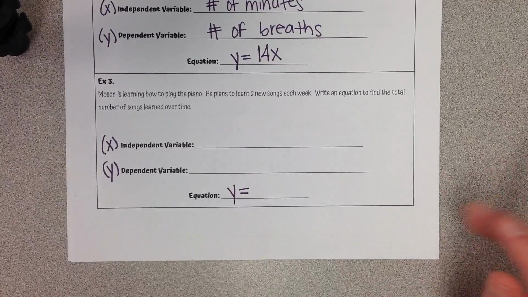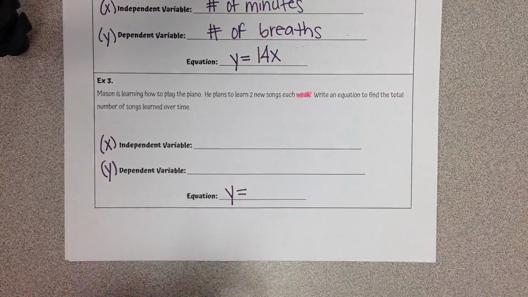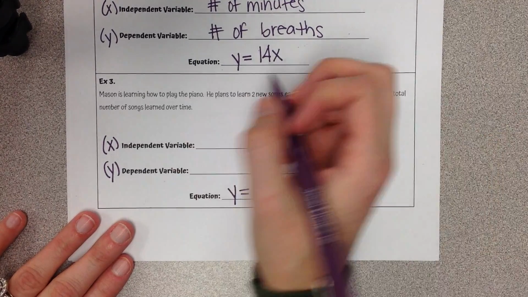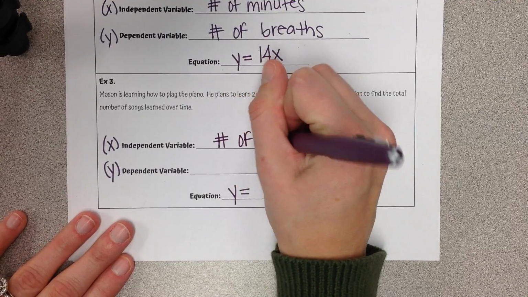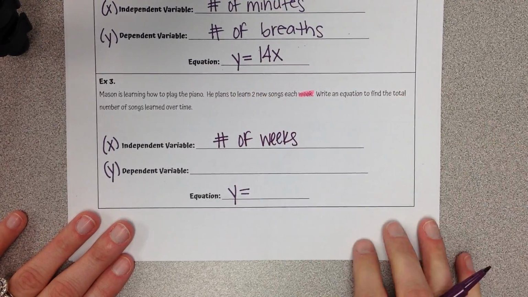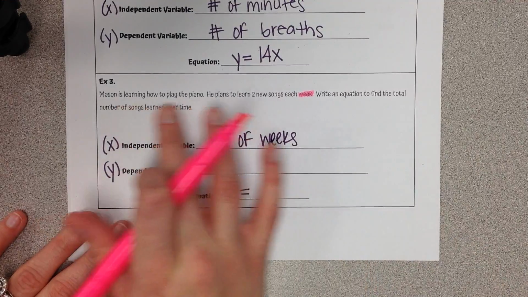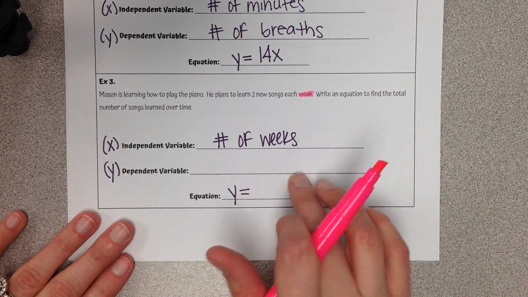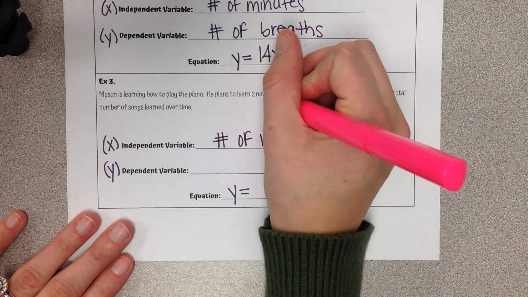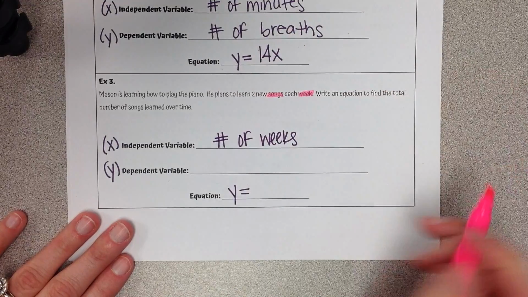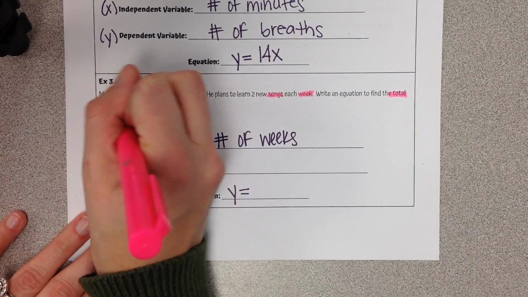First question I asked, do we see time in the problem? I see the word week. Week tells me time, which is our independent, so the number of weeks is our independent variable. Second thing for dependent, I always look for money. I don't see money anywhere in here, so I'm just going to ask myself, what's happening each week? Well, he's learning songs. We're talking about songs. And if we look at the question, it says, write an equation to find the total number of songs.